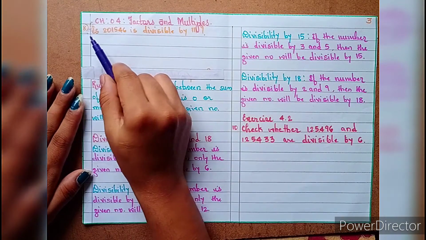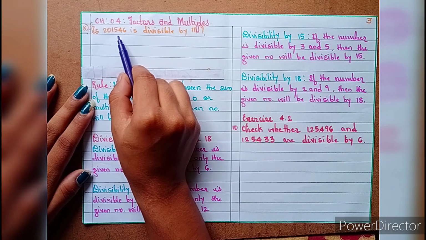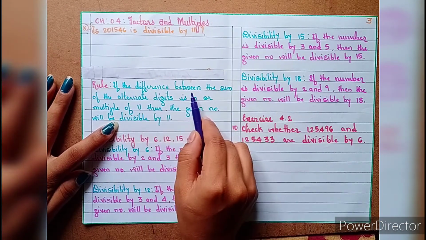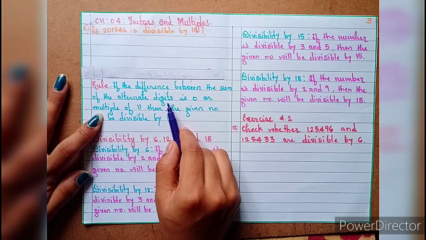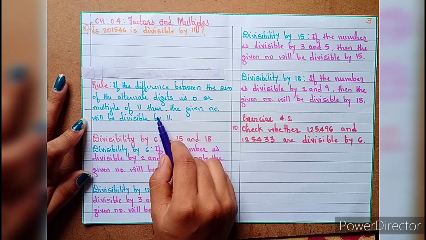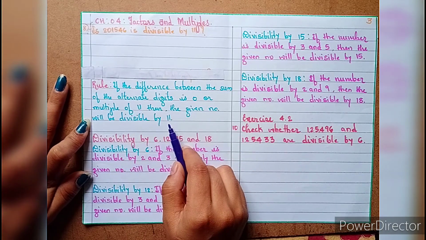Now let's see question 8. Is 2,01,546 divisible by 11? So let's check the rule first. If the difference between the sums of the alternate digits is 0 or a multiple of 11, then the given number will be divisible by 11.